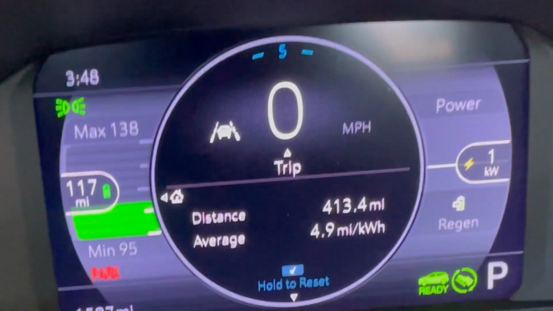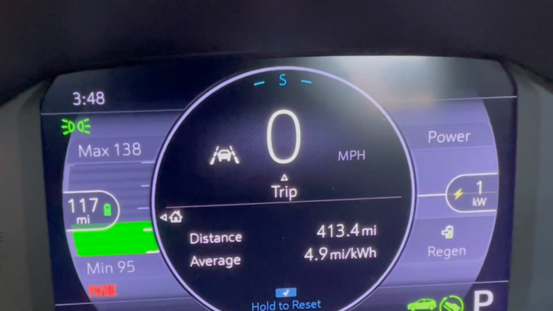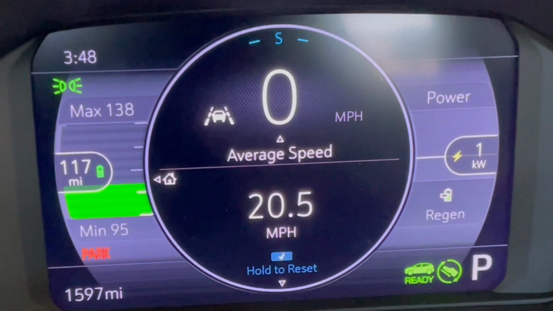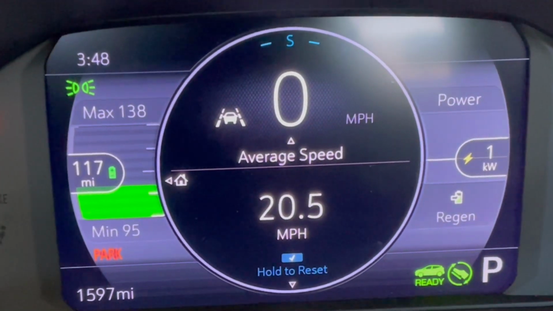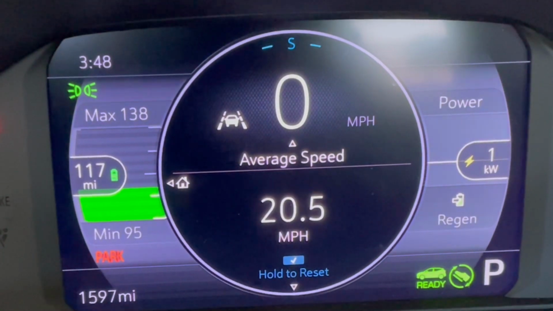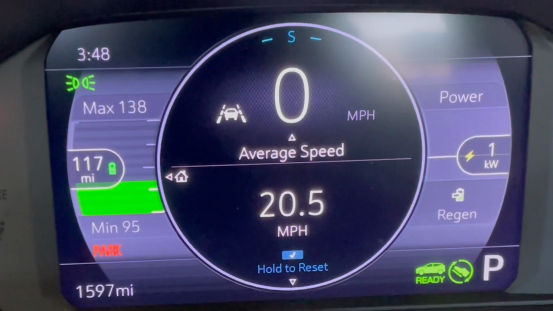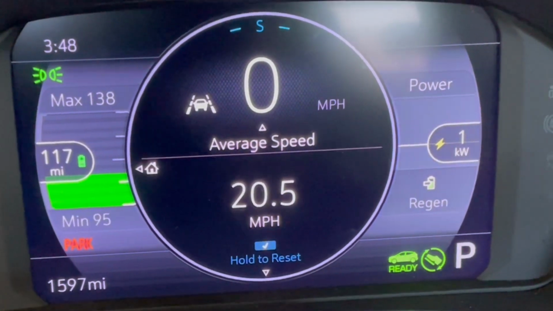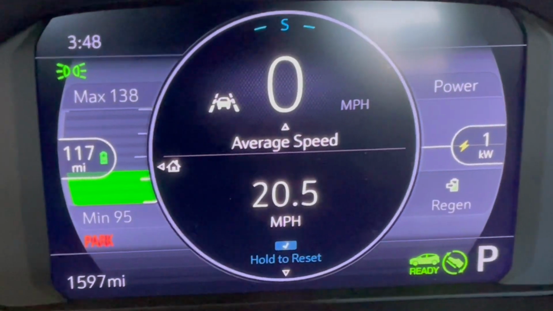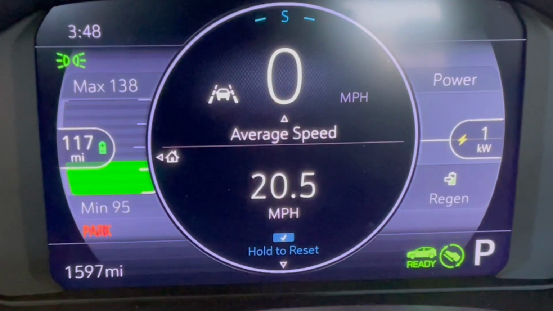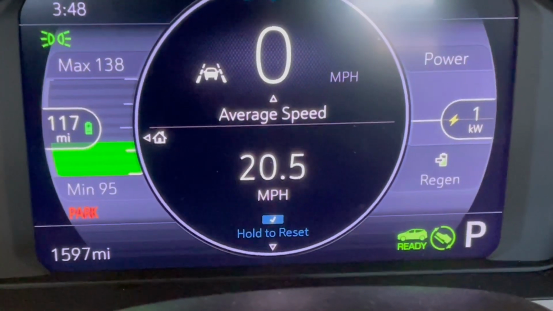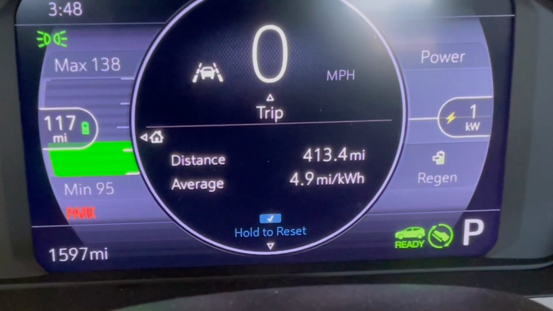As you can see, over 400 miles and getting 4.9 miles per kilowatt hour, but that's because most of my driving is local driving, and you can see my average speed is only 20.5 miles per hour, neighborhoods, things like that. I have done quite a bit of freeway driving lately, but it hasn't been as much to increase the average speed over just these 400 miles.